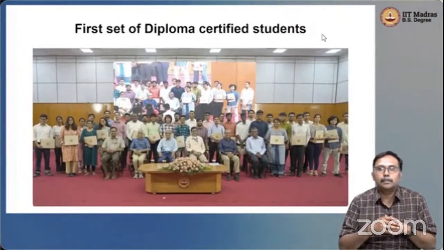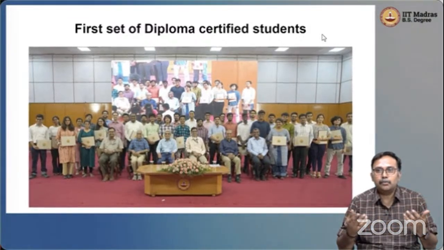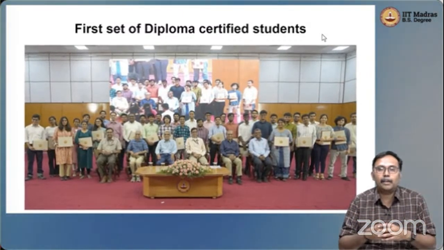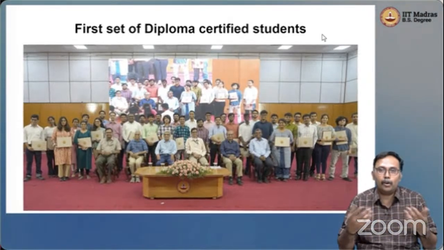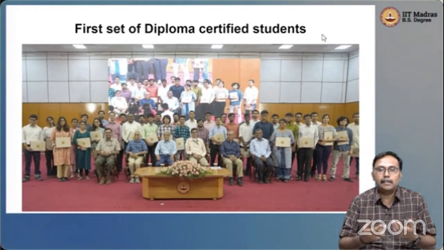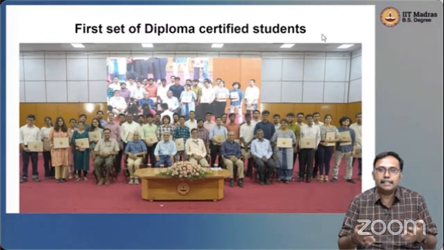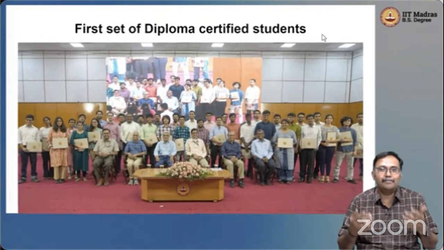This is an image where the first set of diploma certified students are shown. All the students got their provisional diplomas during the first round of Paradox, and in the second year of Paradox we had a more formal event where students were given even their final diplomas for students who are quitting the program.